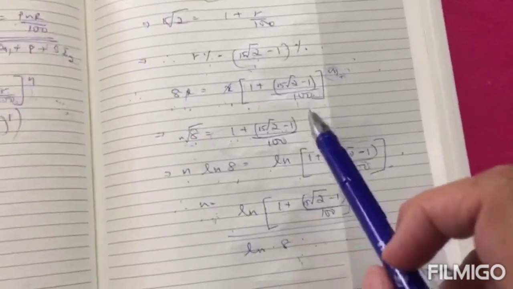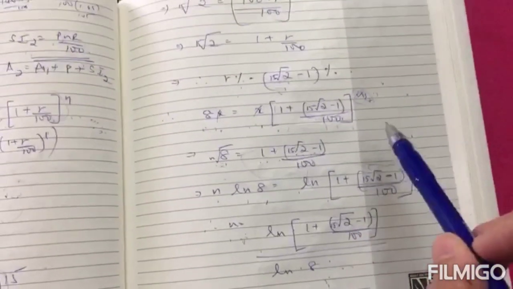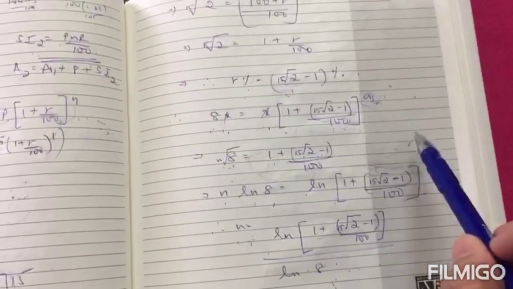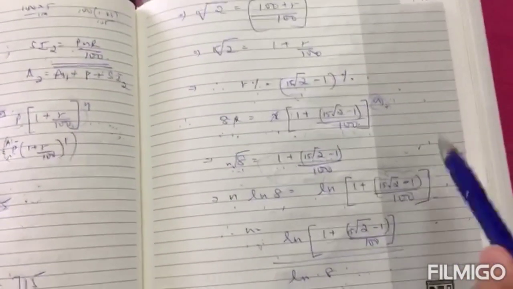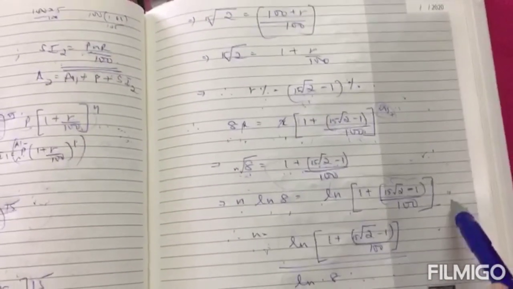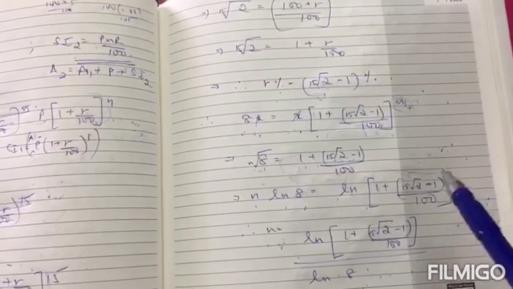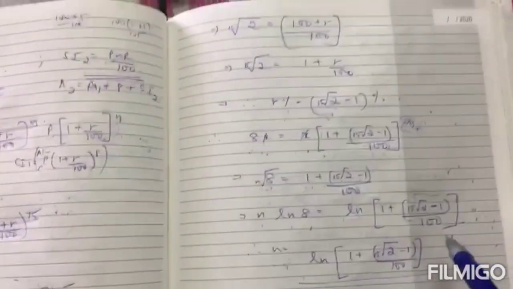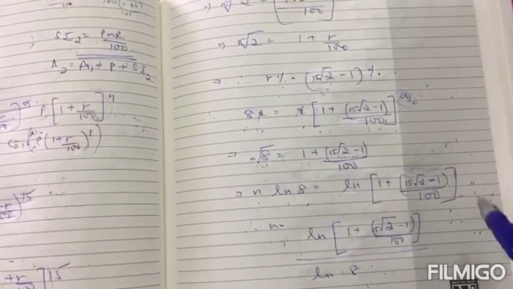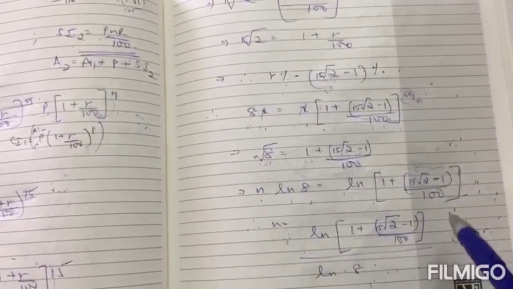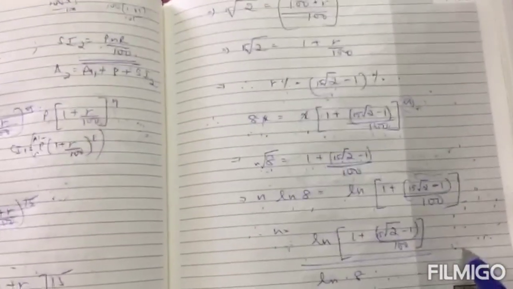What I want you to understand is the difference between simple interest and compound interest. You know the formula for simple interest. You know how to calculate the compound interest: first we calculate the amount, then subtract the principal. In simple interest, the interest in the second year is still calculated on the original amount P. But in compound interest, in the second year, the interest is calculated on the amount at the end of the previous first year, that is A1. That is the difference between simple and compound interest.